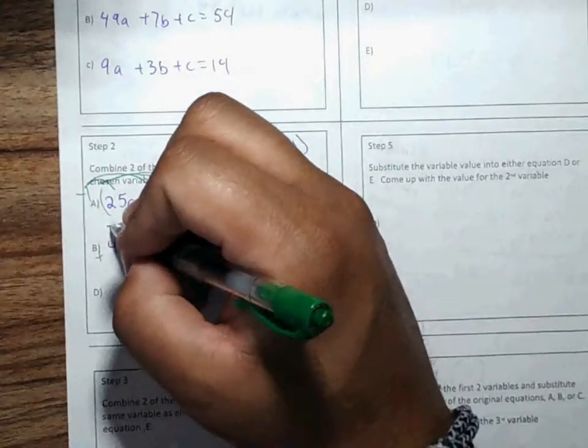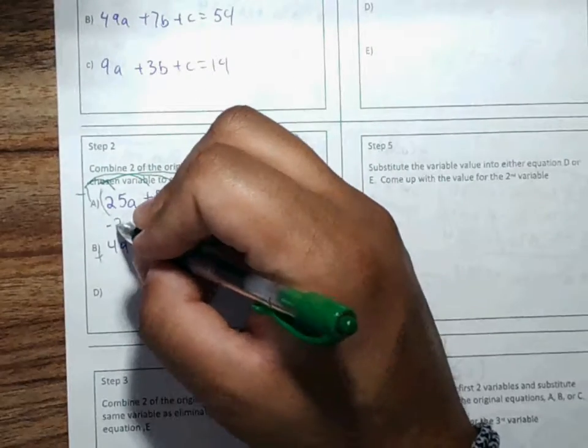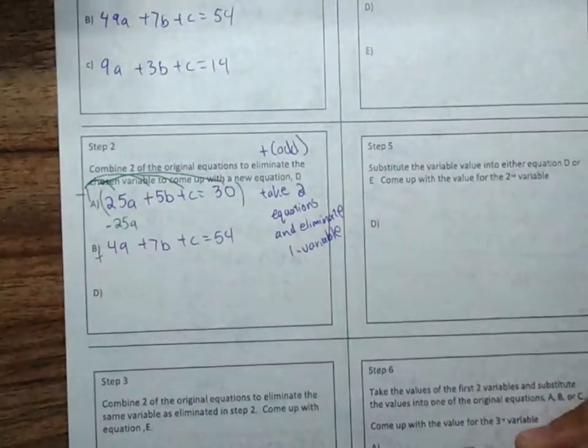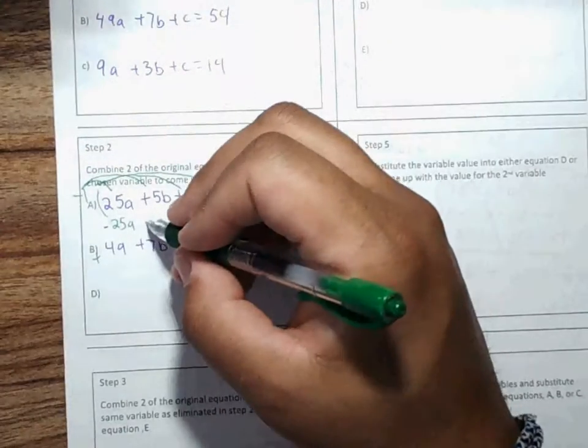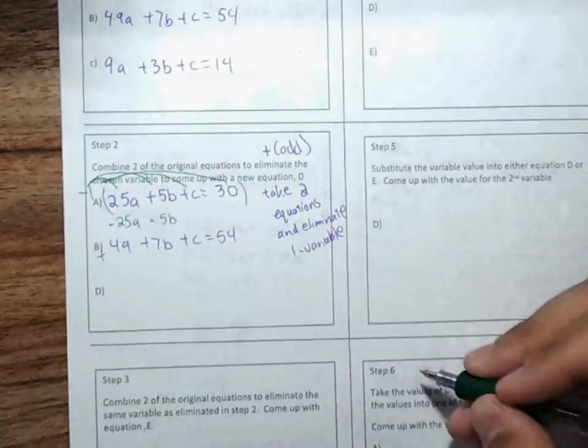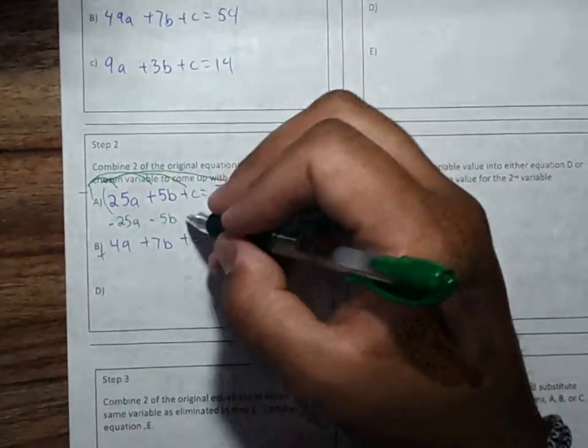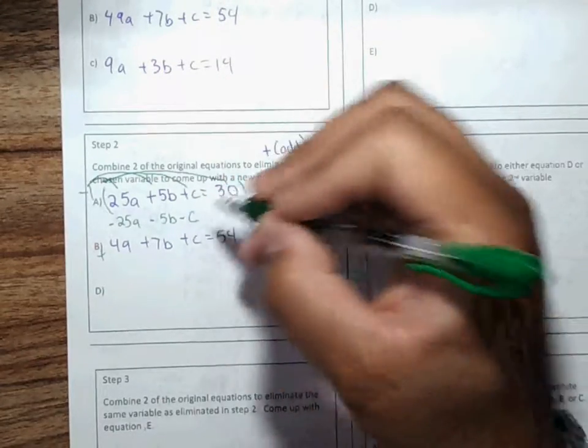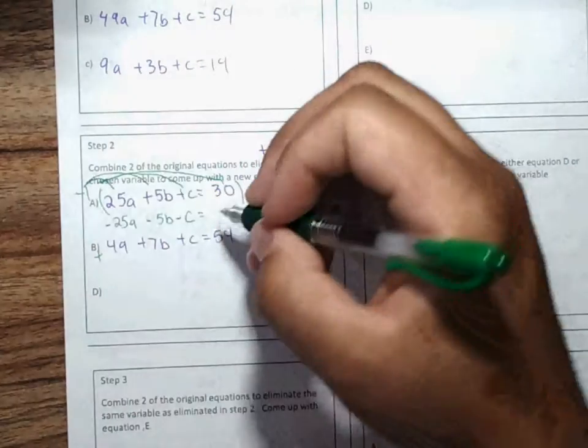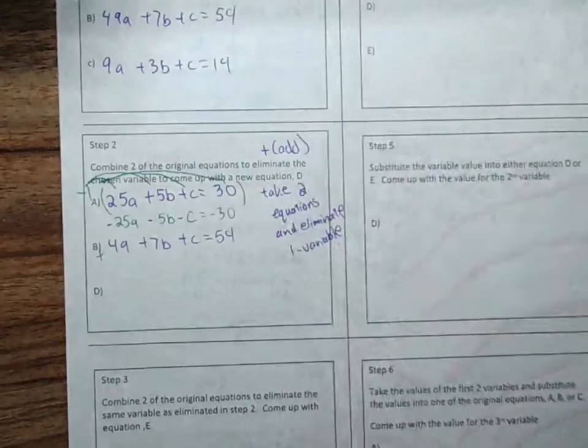So this becomes a negative 1 times 25, which is a negative 25A. Negative 1 times 5B, which is minus 5B. Negative 1 times C, which is a negative C. And then a negative 1 times 30, which is a negative 30.